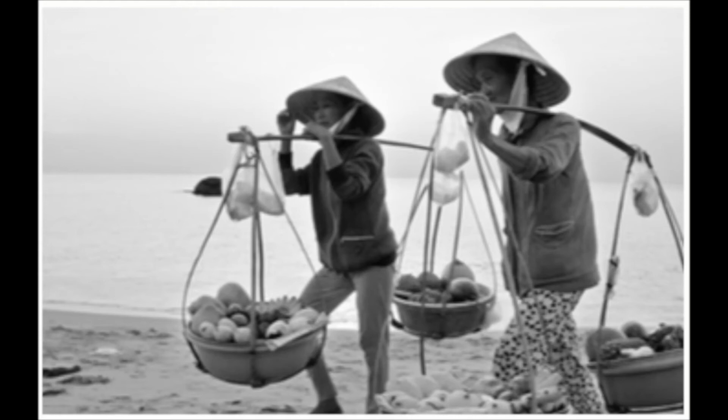When you express your opinion, when you say your opinion, you want to use I think. I think it is hot. I think it is heavy. I think the fruit is delicious. I think this is Vietnam.